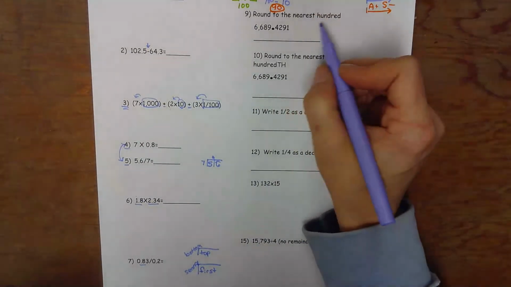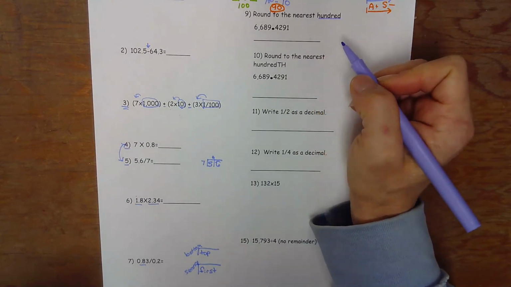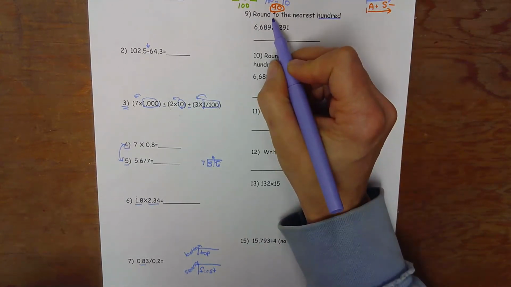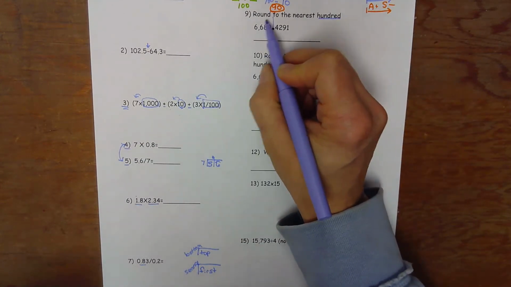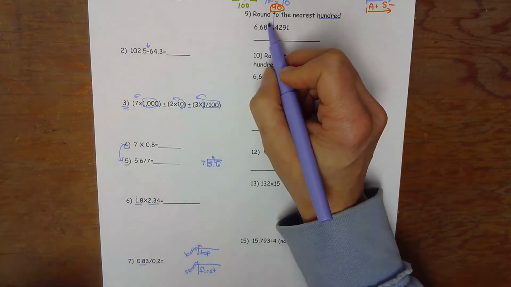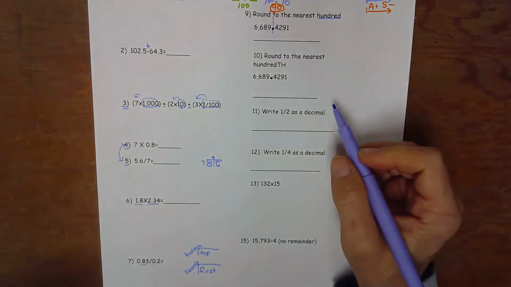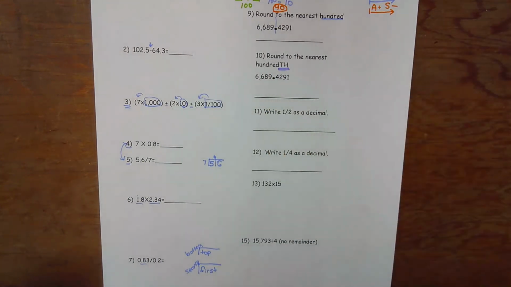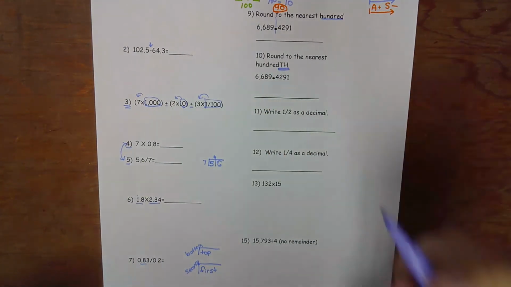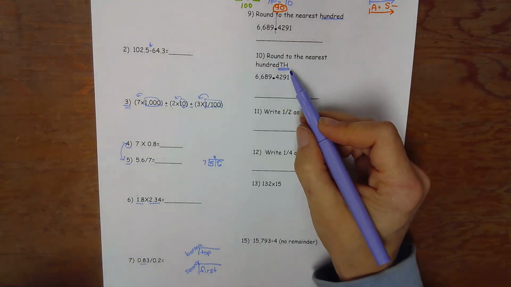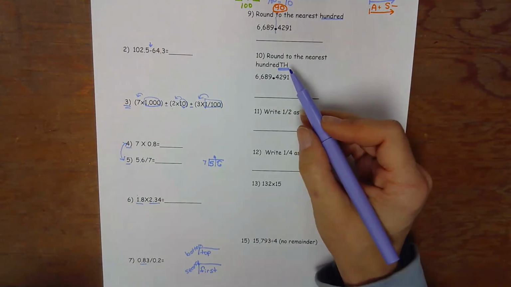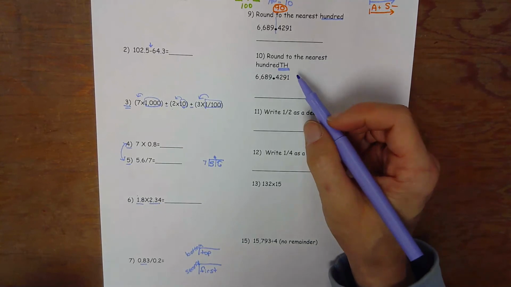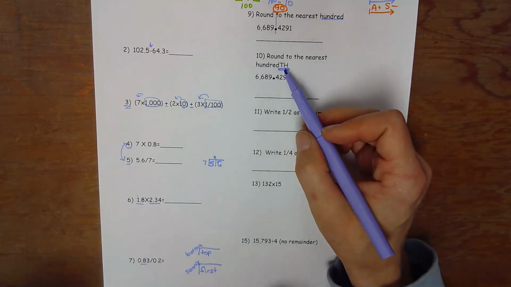Number 9, you are rounding to the nearest hundred. Since 100 is a whole number place, yes, you fill in zeros to show you have 0 whole things. But number 10 asks you to round to the hundredths. The last place you can have any digit, including a placeholder of 0, must be the hundredths place.